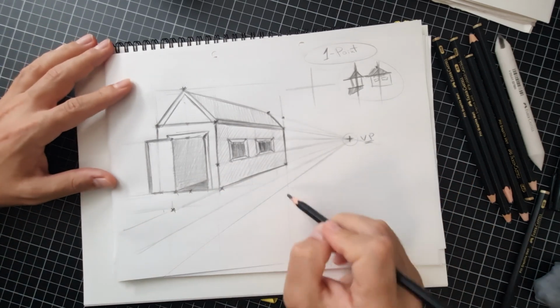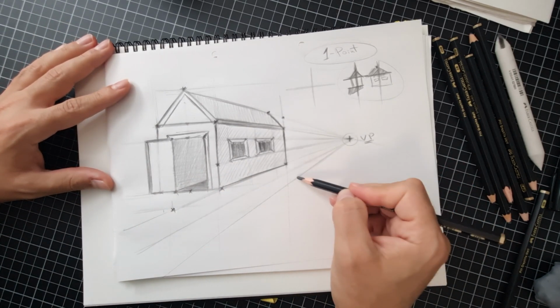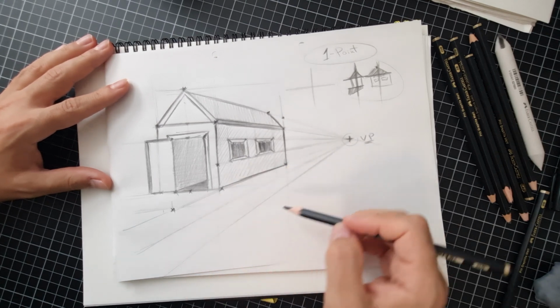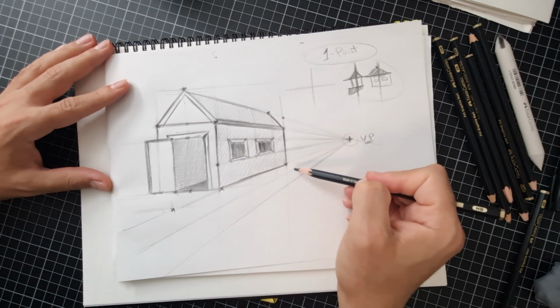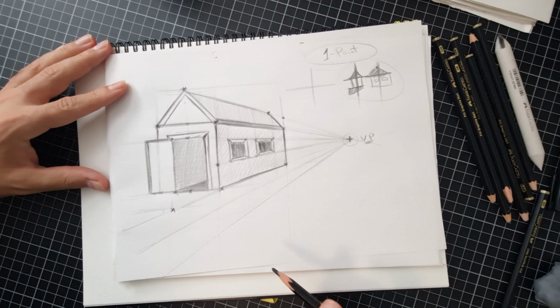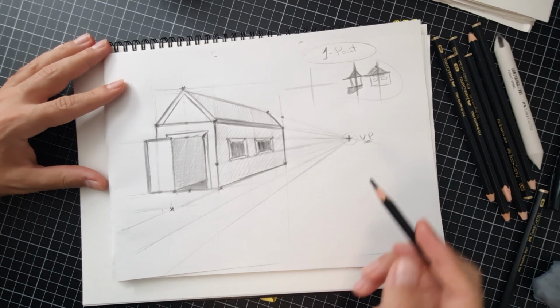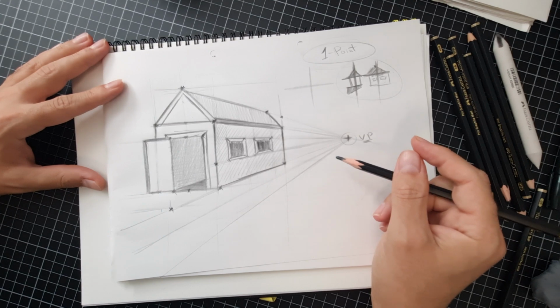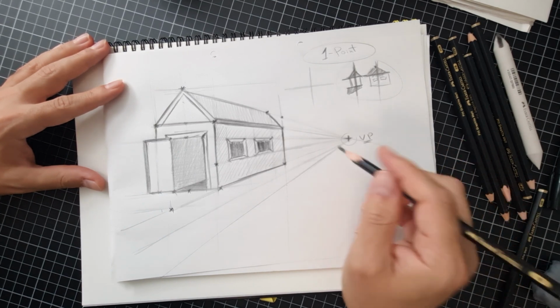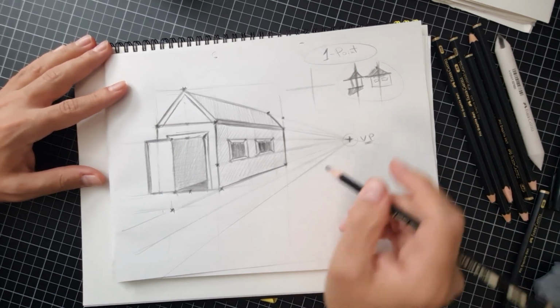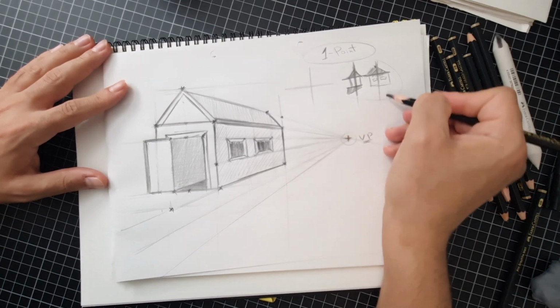But let's say we have some street lights beside this house. Or instead of street lights, maybe we can add, let's take a sound, for example. Okay, something like that.